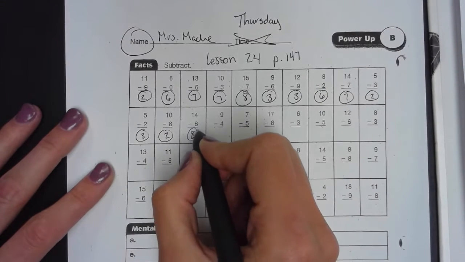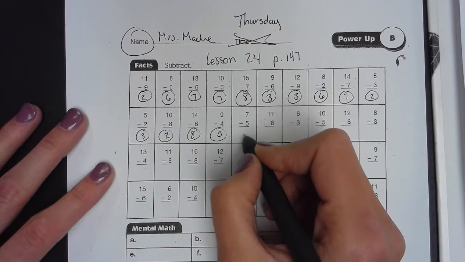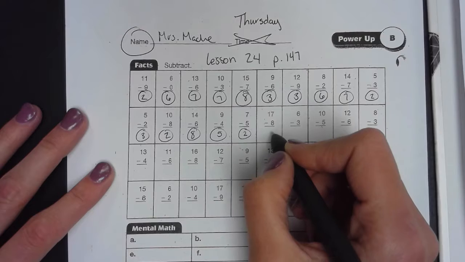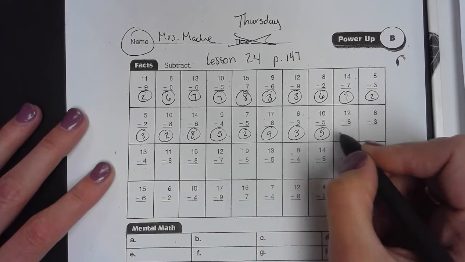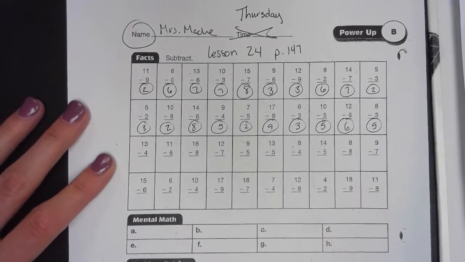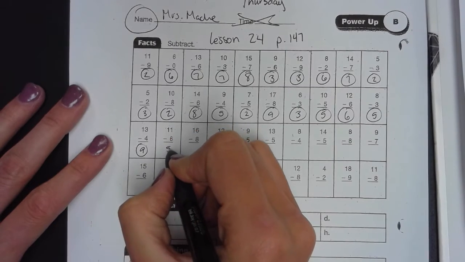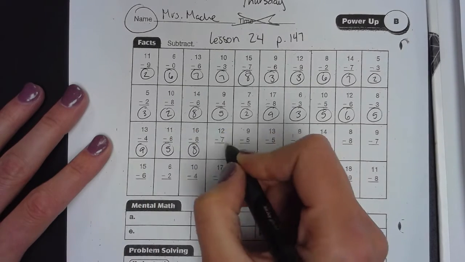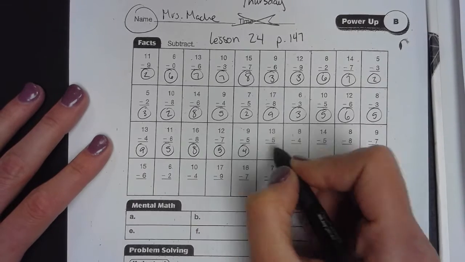14 minus 6 is 8. 9 minus 4 is 5. 7 minus 5 is 2. 17 minus 8 is 9. 6 minus 3 is 3. 10 minus 5 is 5. 12 minus 6 is 6. 8 minus 3 is 5. 11 minus 4 is 9. 11 minus 6 is 5. 16 minus 8 is 8. 12 minus 7 is 5. 9 minus 5 is 4.